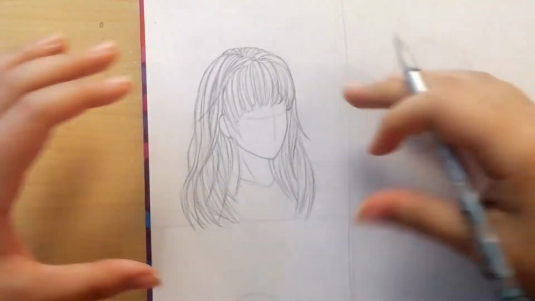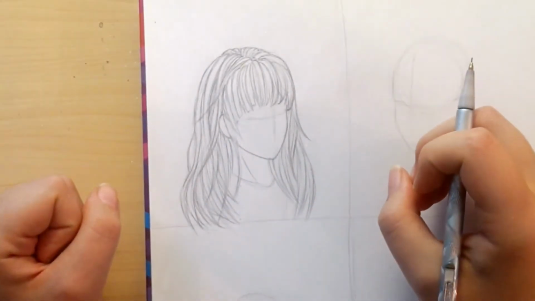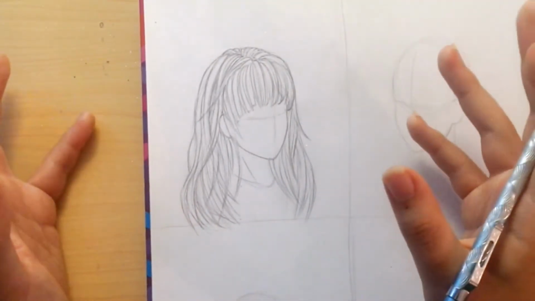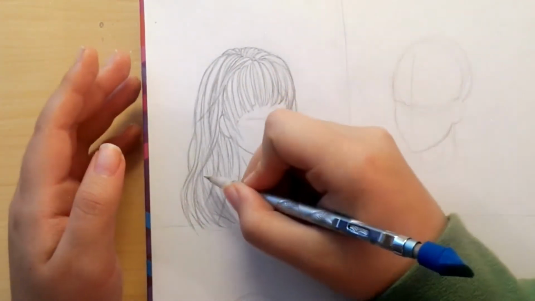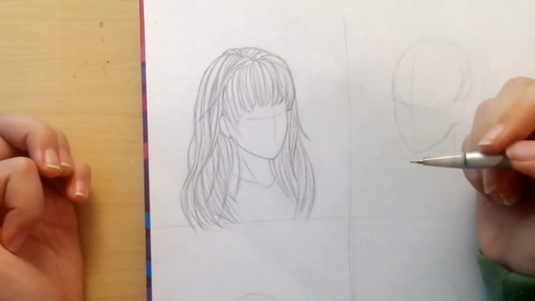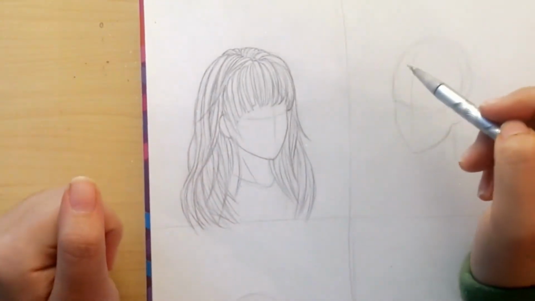Just keep going, as long as you keep to a general idea. And if you don't keep to a general idea, that's okay too. It's just that the hair will look messy. People have messy hair. If you want to draw a person that has messy hair, then you can disregard having any flow in the hair. You can have hair that goes all over the place.